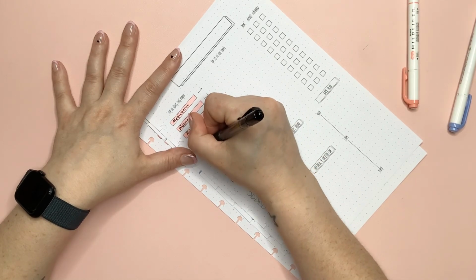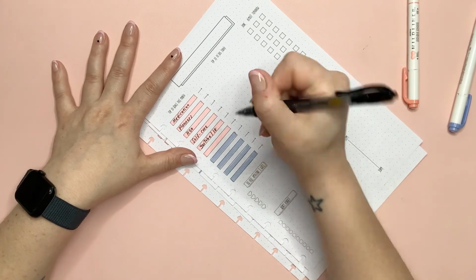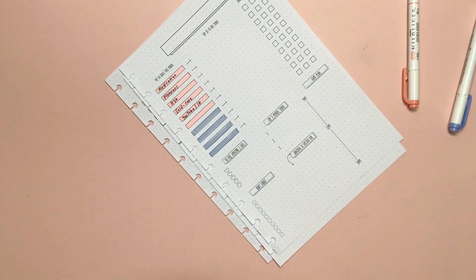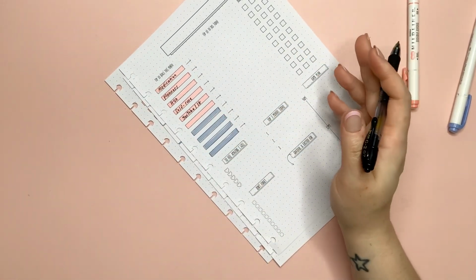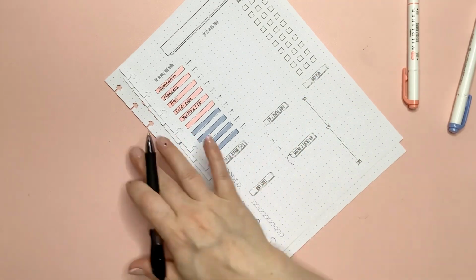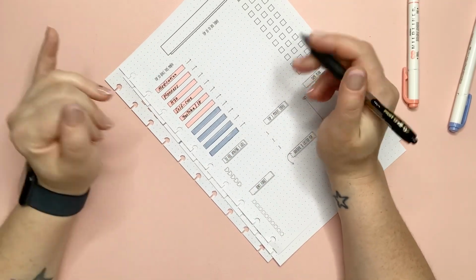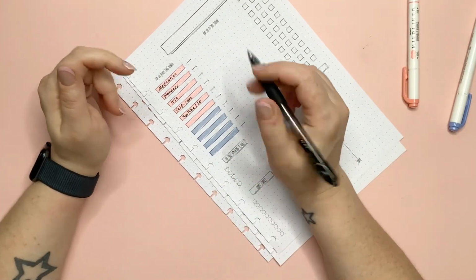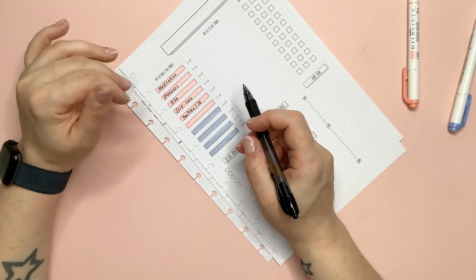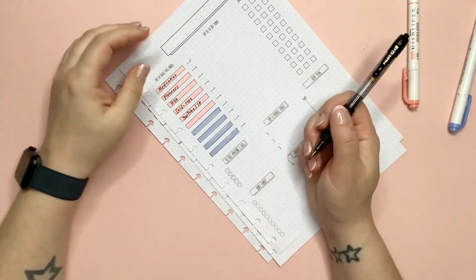And then I do YouTube and Instagram. And then for the 6th one, it really just kind of depends on the day. So some days I will do like knitting. Some days I will do my Etsy shop. So I'm going to be leaving that one blank because that's going to depend on what is going on that day.